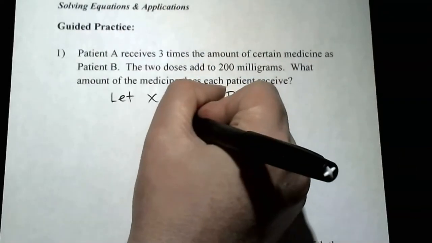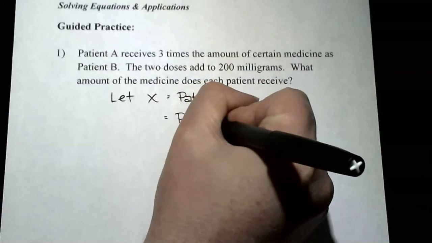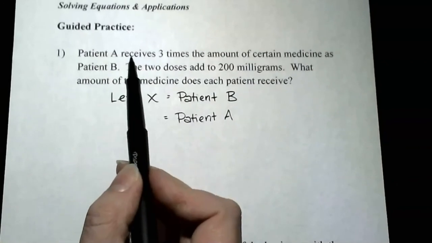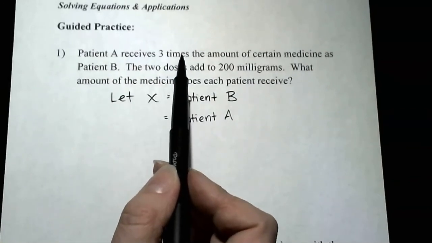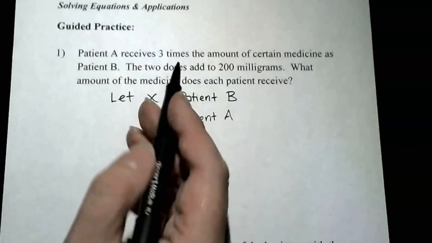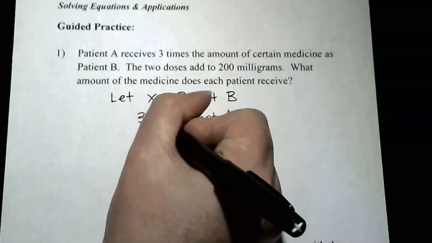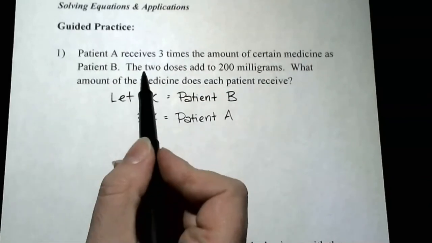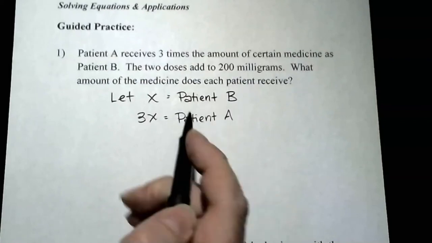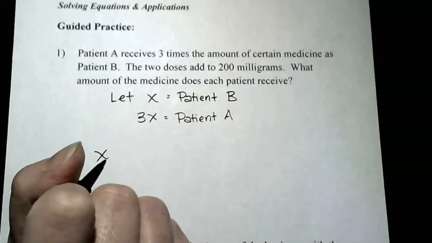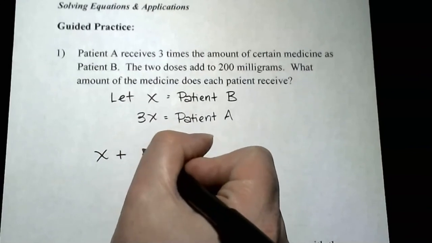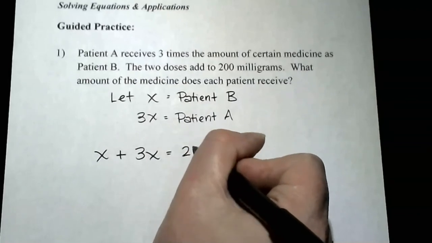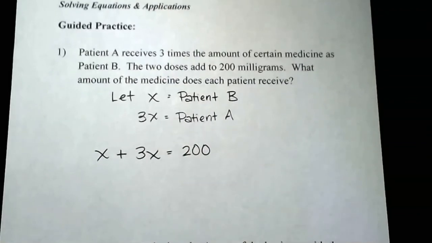And then to write patient A, I'm going to go back and see what they told me. Patient A receives 3 times patient B. So patient A receives 3 times as much as the other one. The 2 doses add to 200. So patient B's dose plus patient A's dose add up to 200 milligrams. So there's my equation.